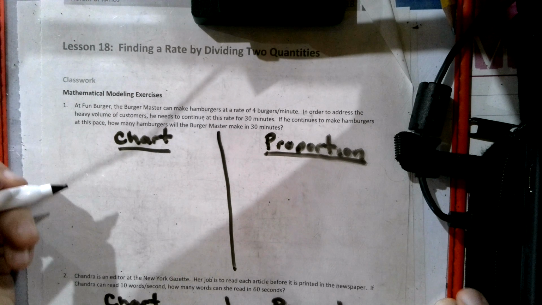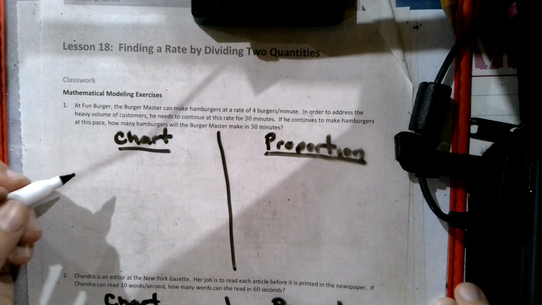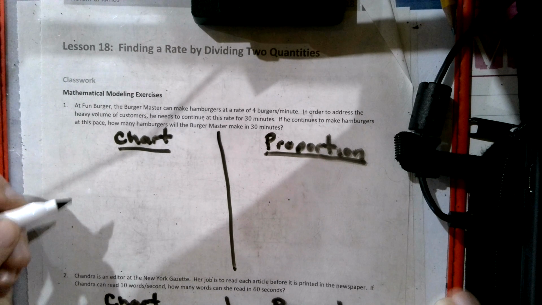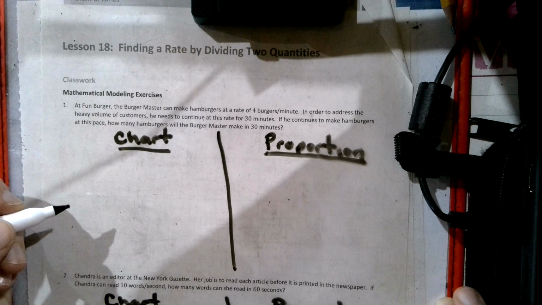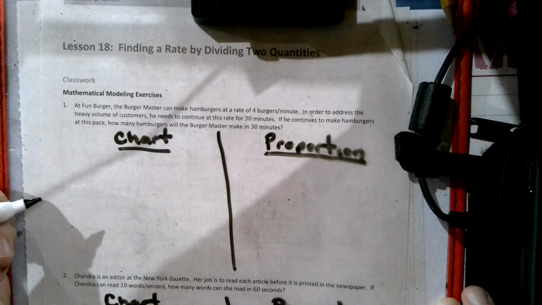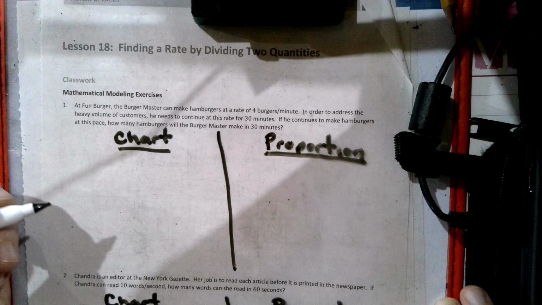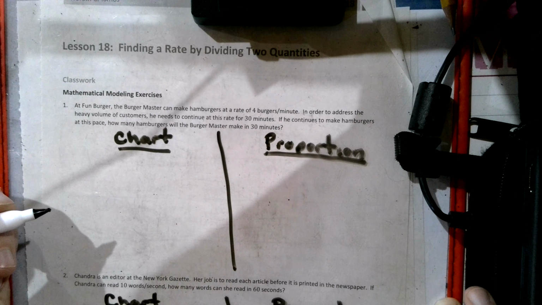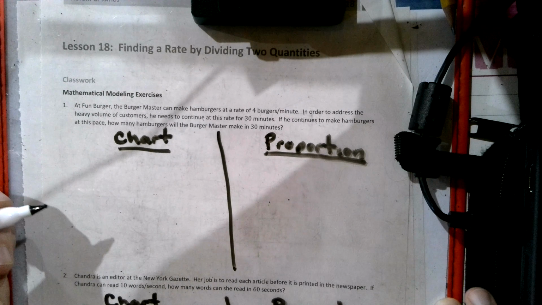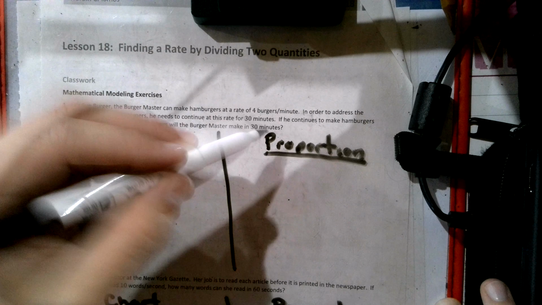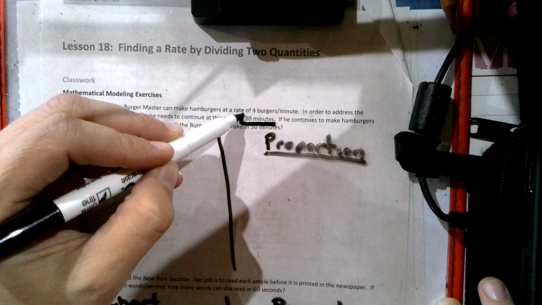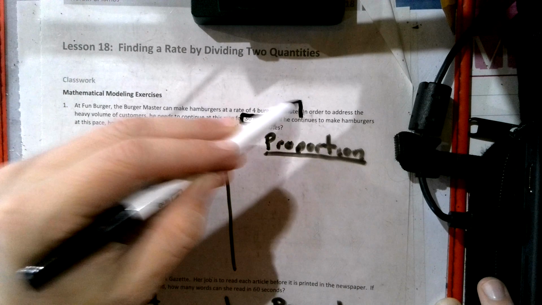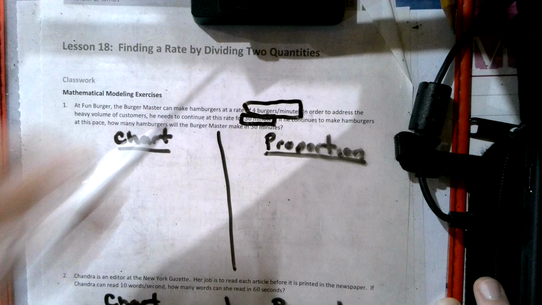At Fun Burger, that sounds kind of neat, the Burger Master, ooh, I like that name too, can make hamburgers at a rate of 4 burgers in a minute. In order to address the heavy volume of customers, he needs to continue at that rate for 30 minutes. If he continues to make hamburgers at this pace, how many hamburgers will the Burger Master make in 30 minutes? So, important information: 30 minutes, 4 burgers in 1 minute.